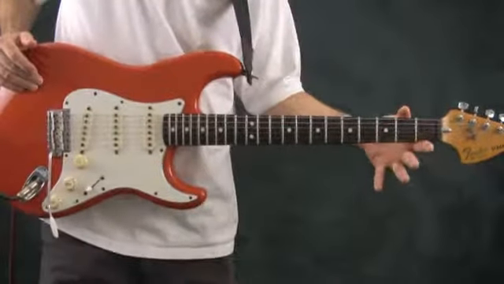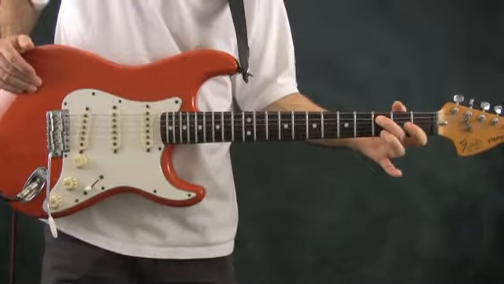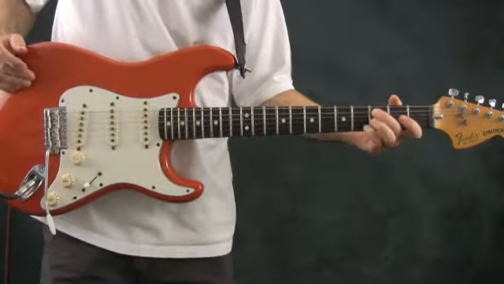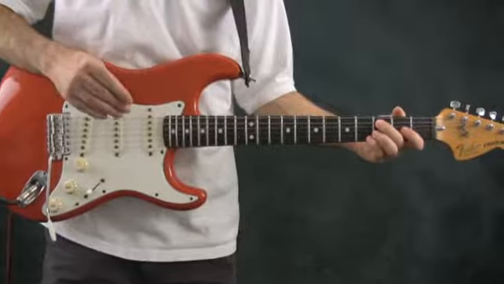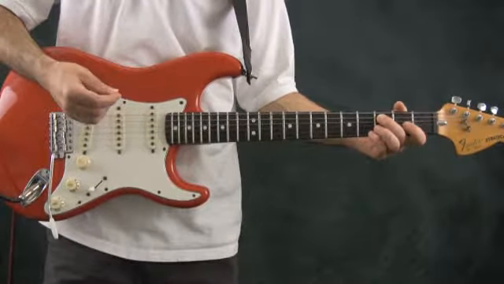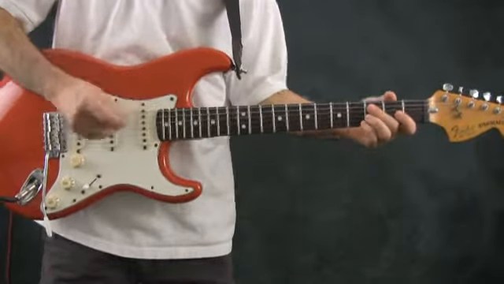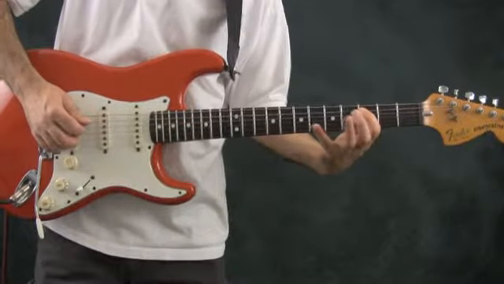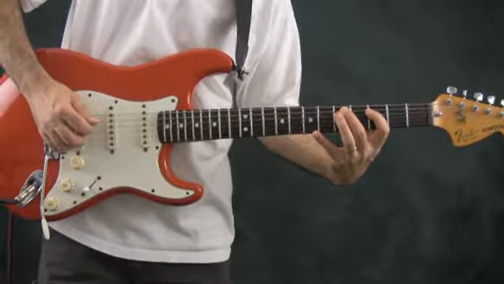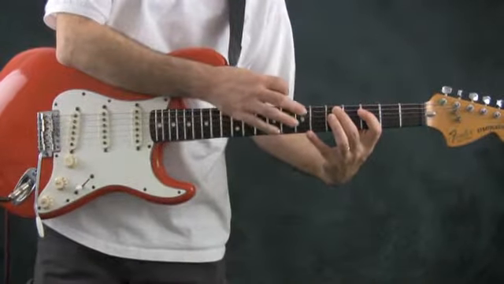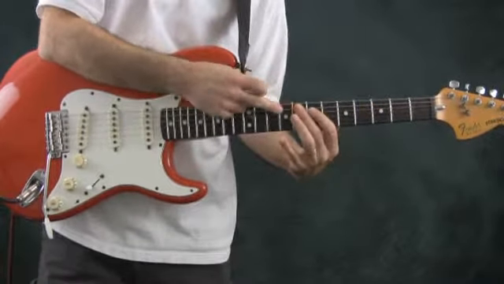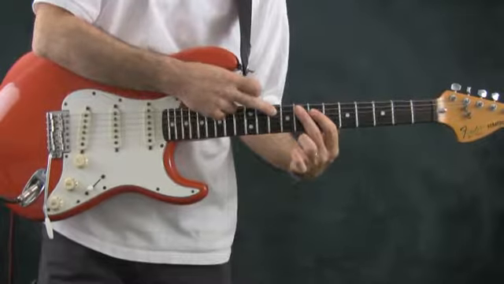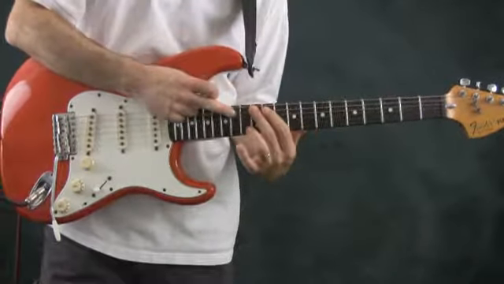We're going to start on the note C, 3rd fret, A string. First important thing to realize is that the C major scale, likewise every major scale, is built from a formula. The formula is this. Play one note, and then you go up a whole step. Then you go up another whole step. Then you go up a half step. Then you go up another whole step. Then another whole step. Then another whole step.